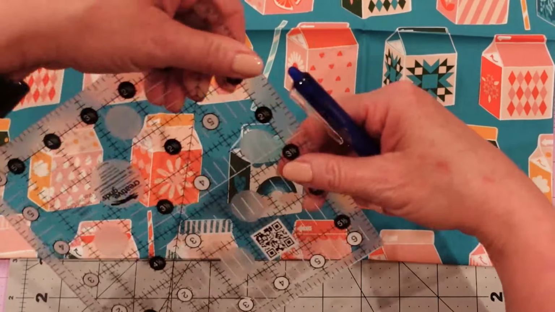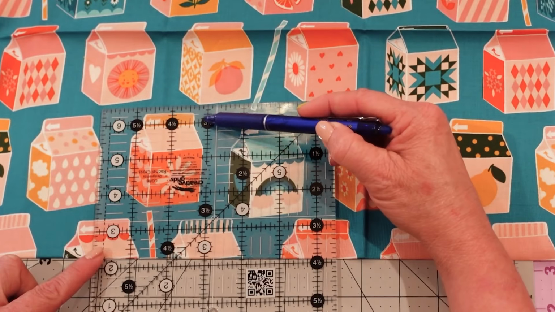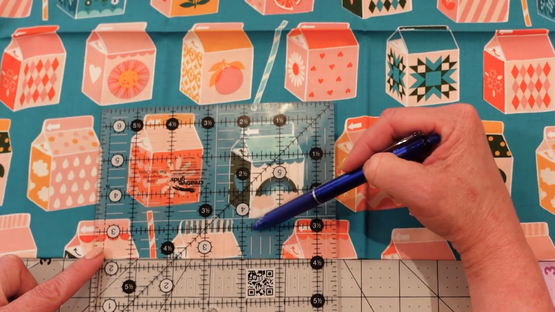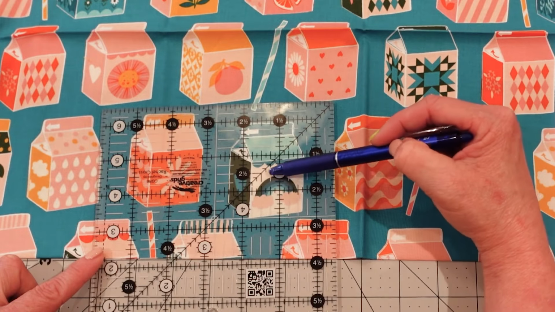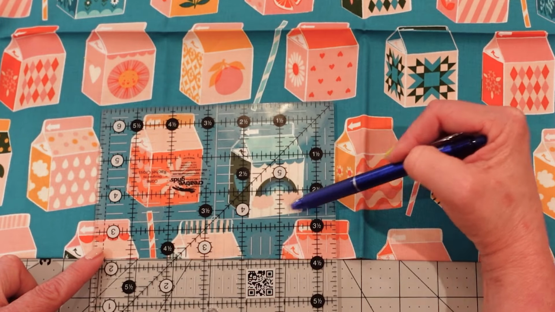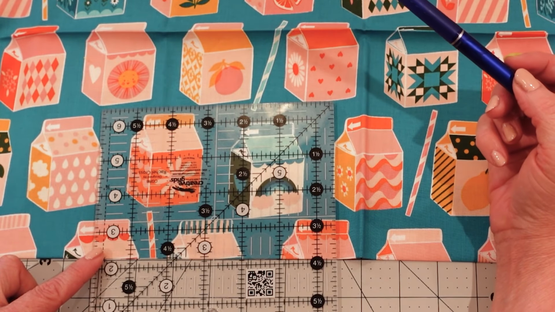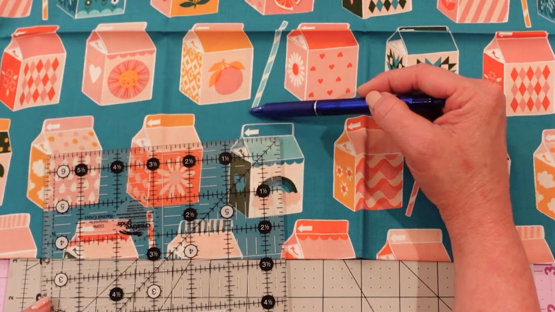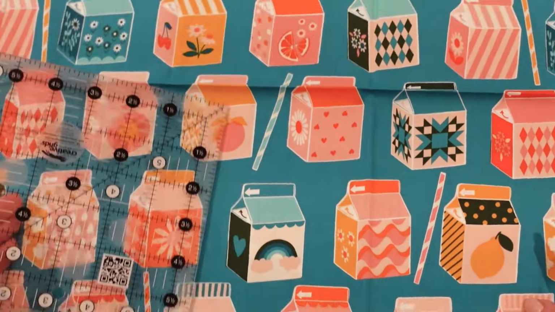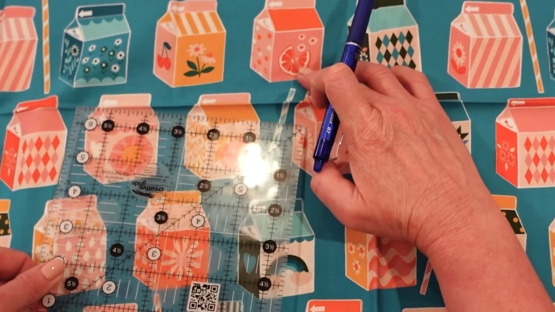So if I go over here, I could mark 3 1/2 inches all the way around and center my piece in the middle, and that square would contain the whole juice box. If I wanted one of these juice boxes that has the straw, we'll see if 3 1/2 inches would work.